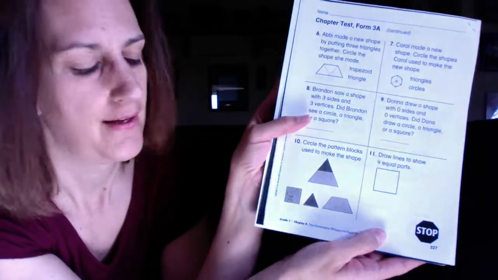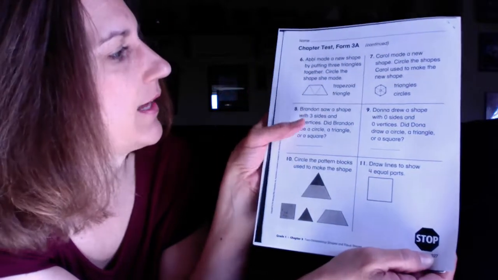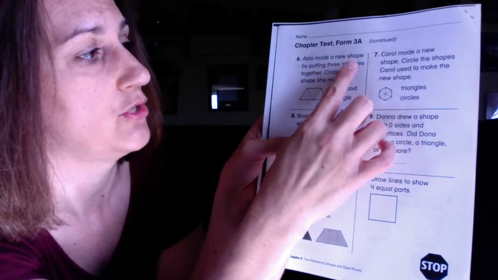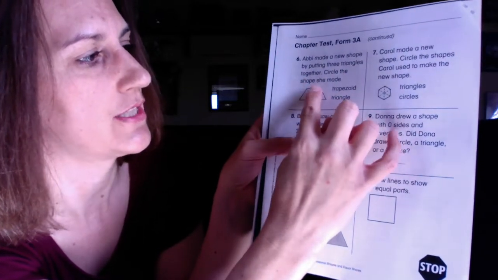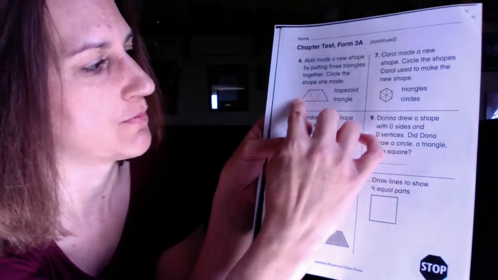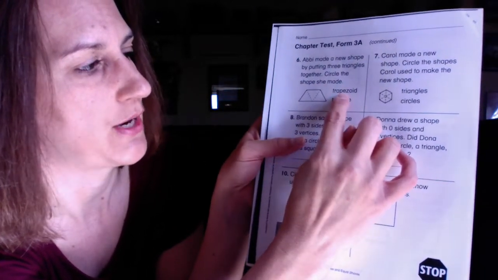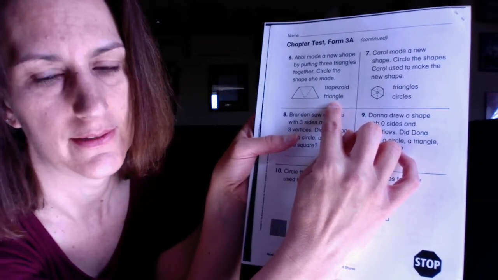All right, we're going to turn our page. We'll come back to the beginning. We've already done that page. So we're going to flip the whole packet over to the back, and you're going to be on page 227. Okay, on number 6, it says Abby made a new shape by putting 3 triangles together. Circle this shape she made. So here's my 3 triangles. What big shape did she create? A trapezoid or a triangle? So circle which one she made.